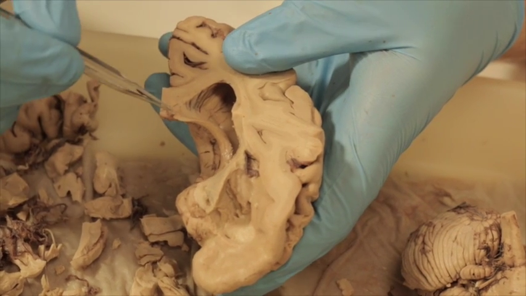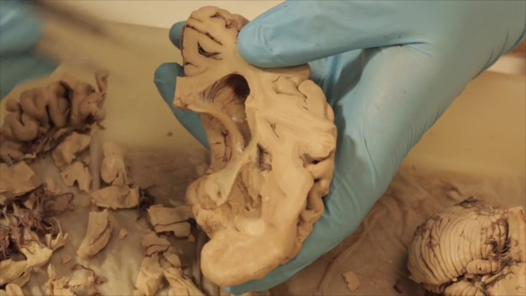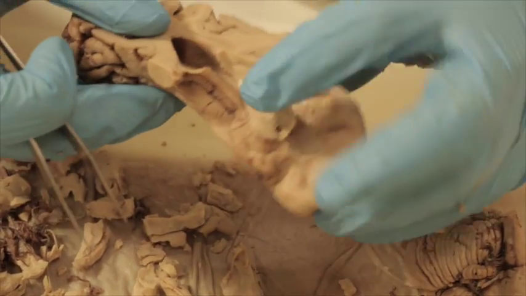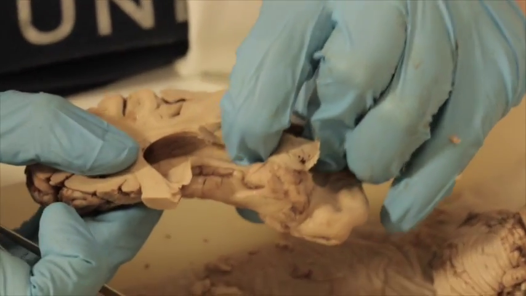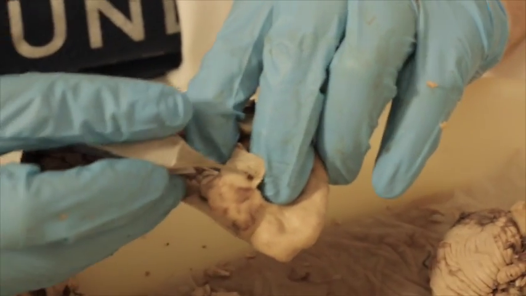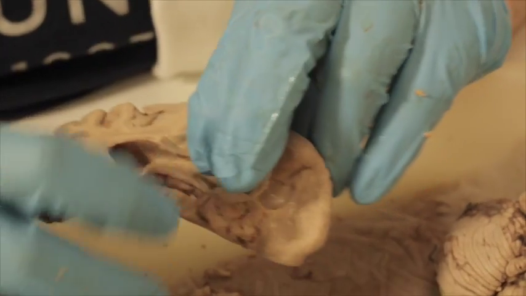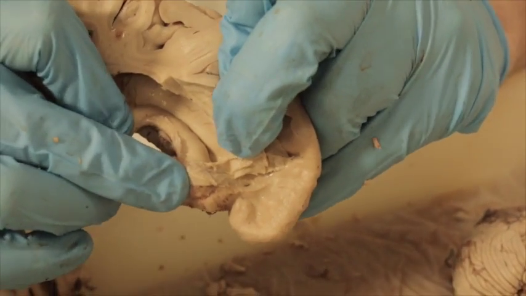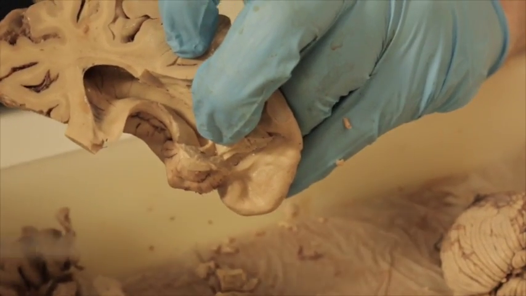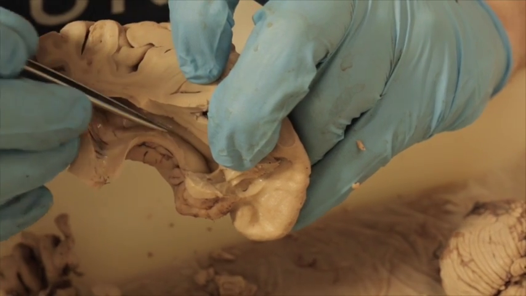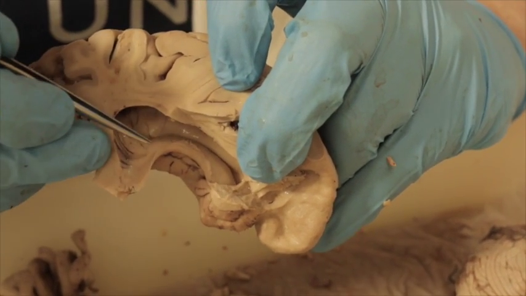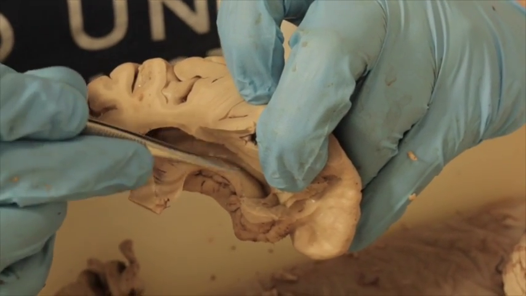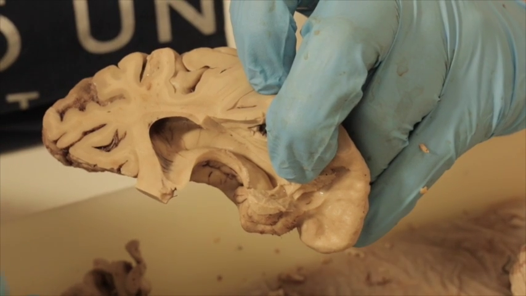And the crura of the fornix would then continue into the body of the fornix, which would then eventually lead to the mammillary bodies. But staying with the hippocampus, if we just reflect the medial aspect over here and open it up, we can then appreciate the hippocampus. So this structure over here is the hippocampus, the hippocampal formation, and we can see it is bent anteriorly and medially, and it encircles the midbrain.